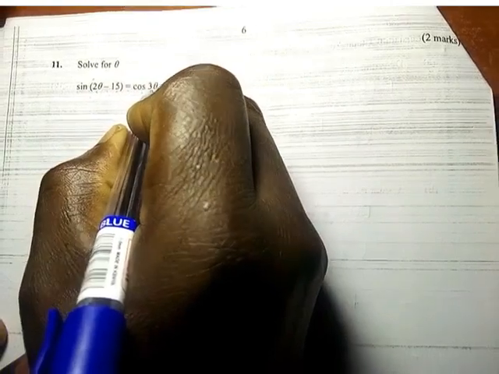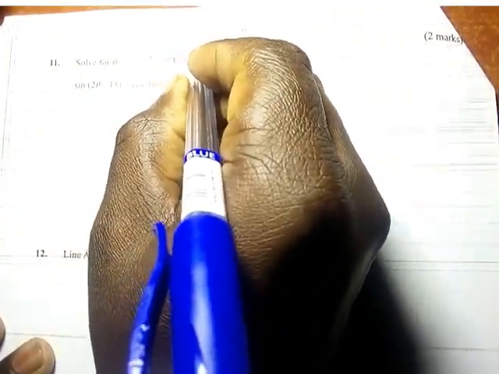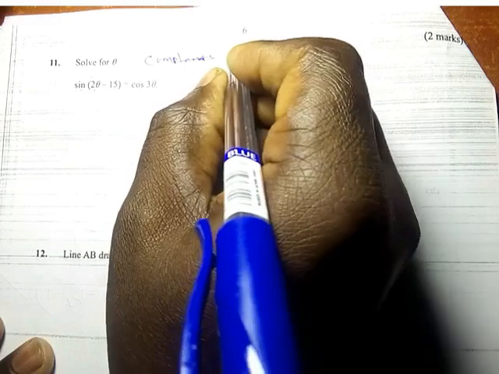Solve for theta in this one. Sin of 2 theta minus 15 is equal to cos 3 theta. I want you to know that sine and cosine are called complementary angles. These are complementary, so they add up to 90 degrees.